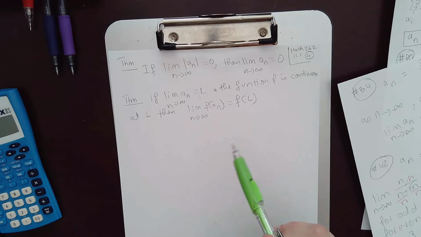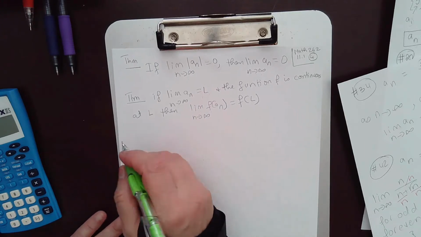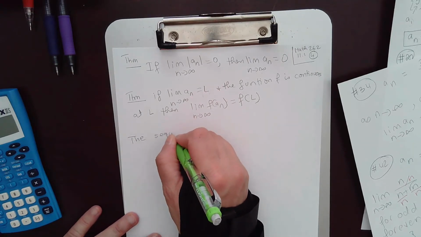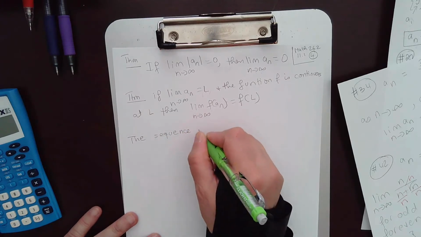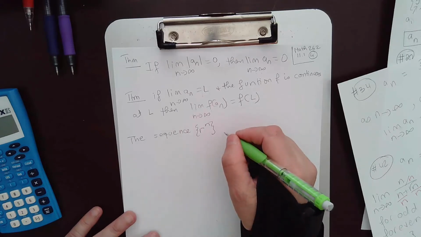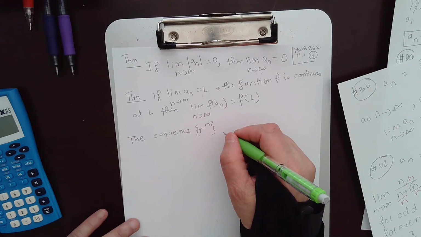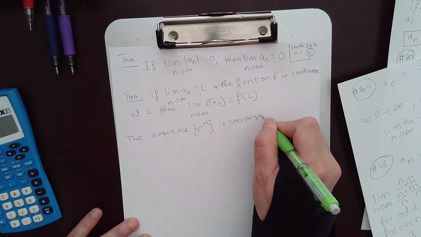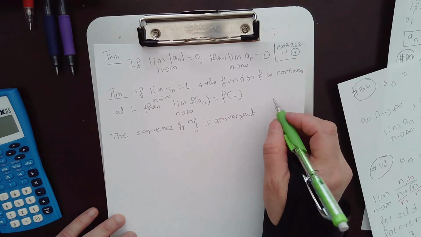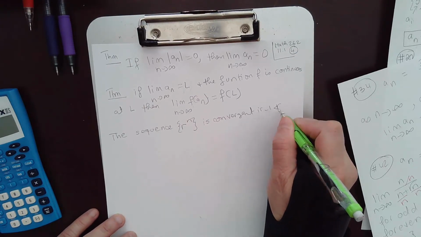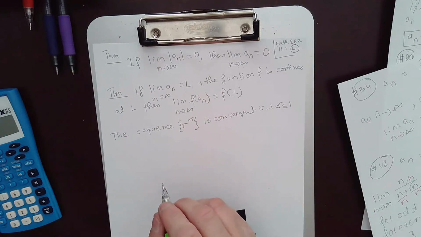Okay, now here's the one that you should also always consider. If you have a sequence r to the n, raised to the nth power here, it is convergent if r is between -1 and 1, but it's divergent everywhere else.